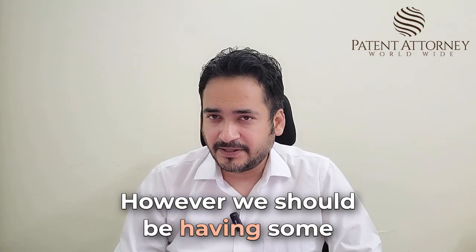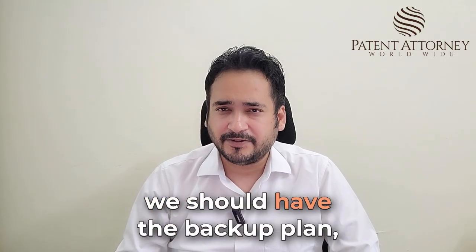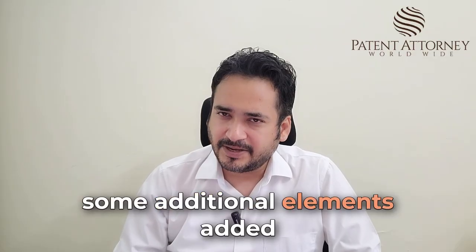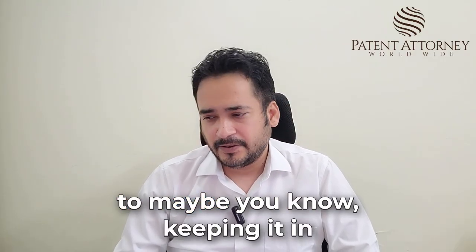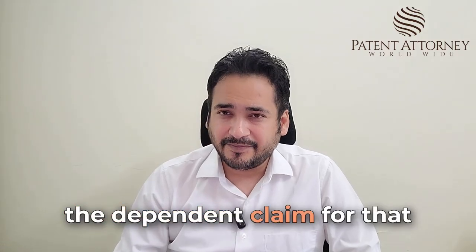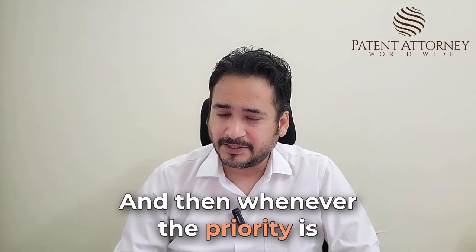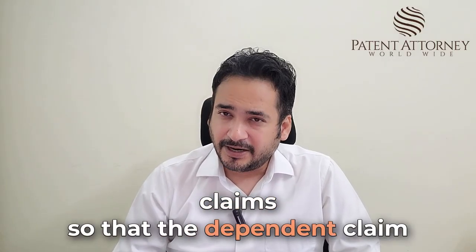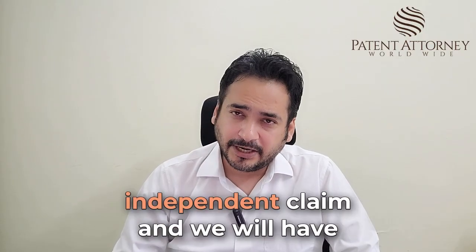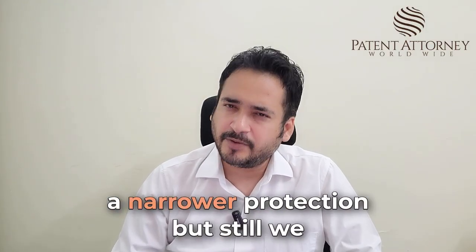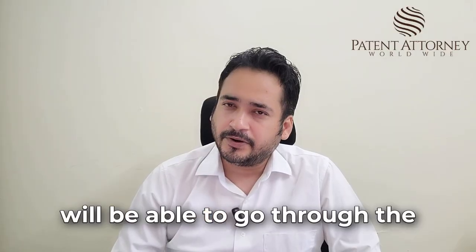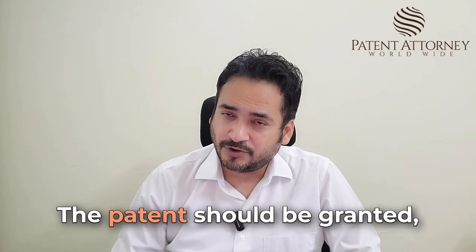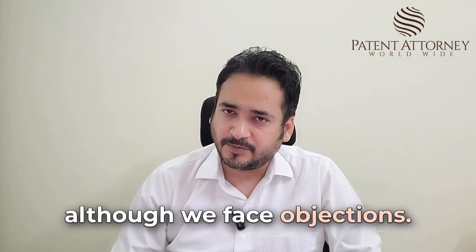However, we should have some strategies to overcome that, or a backup plan, with some additional elements kept in the dependent claims. Then whenever the prior art is presented, we can adjust the claims so that the dependent claim element can be moved into the independent claim, and we will have a narrower protection, but still we will be able to go through to the grant stage. The patent should be granted, although we face objections.